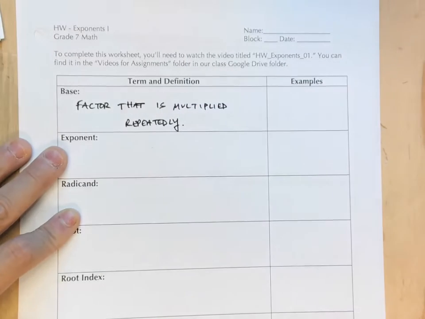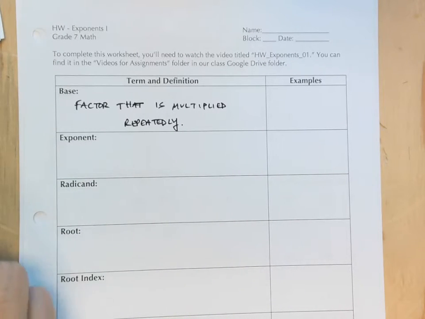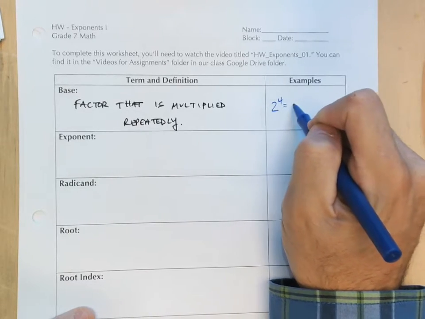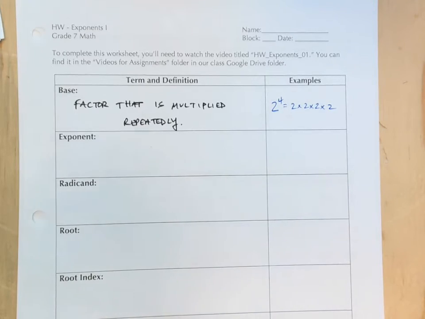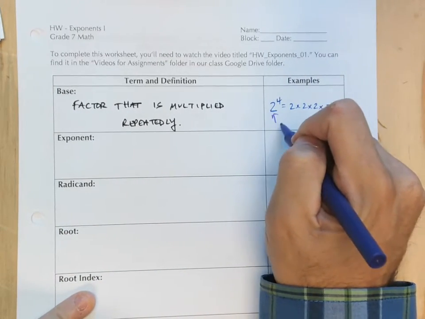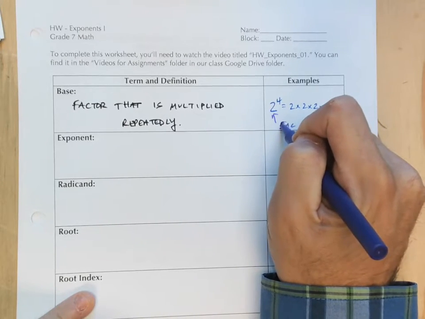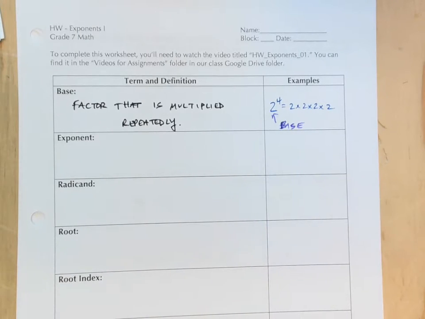Again, you're copying this down on your sheet as I'm writing them here. If you need to pause the video at any point to catch up, feel free to do so. So an example of this factor being multiplied repeatedly would be 2 to the fourth. We know that means 2 times 2 times 2 times 2. The 2 is the number that is being multiplied repeatedly, so this is the base. B-A-S-E.